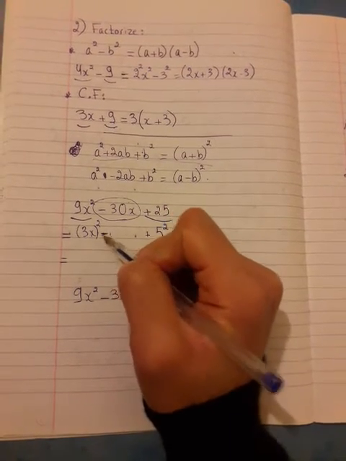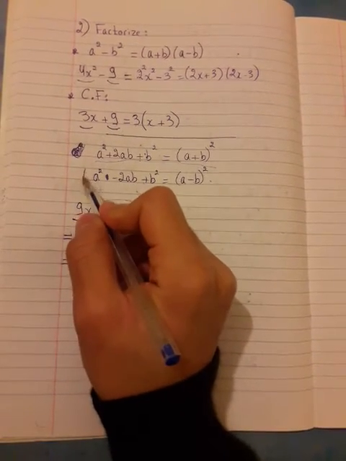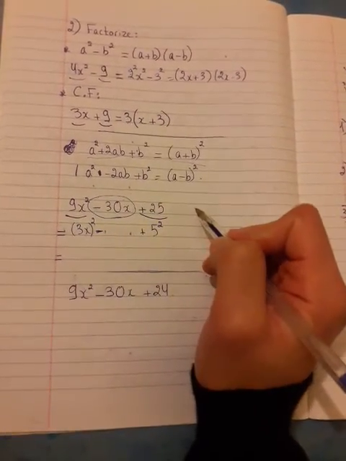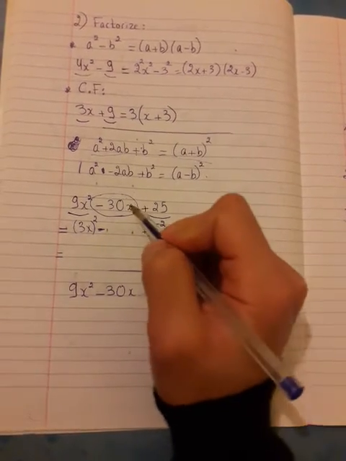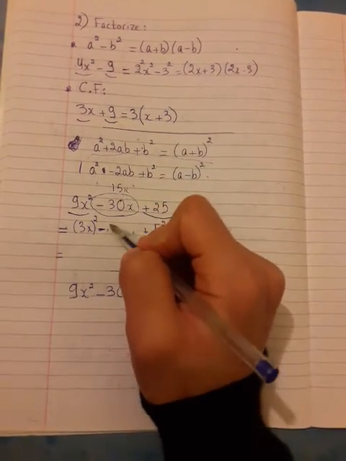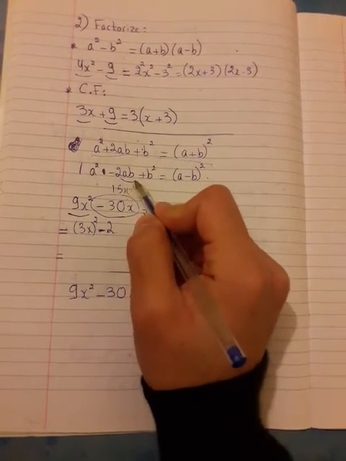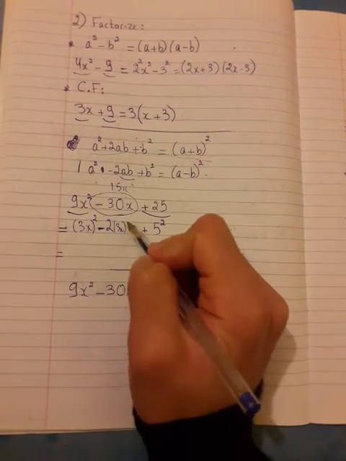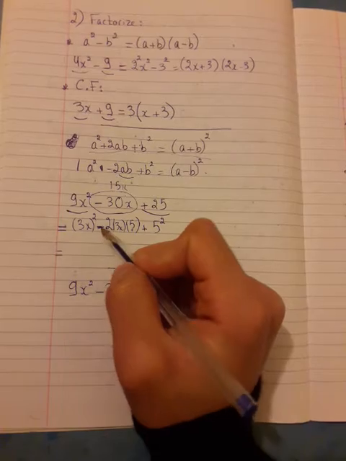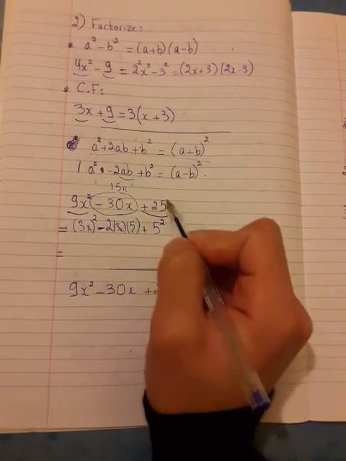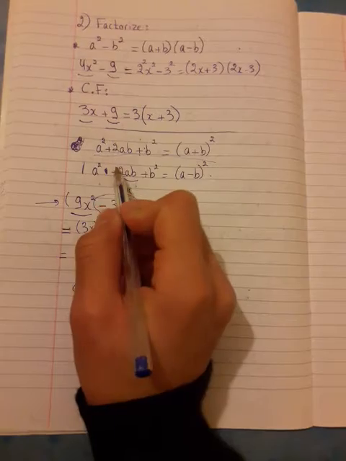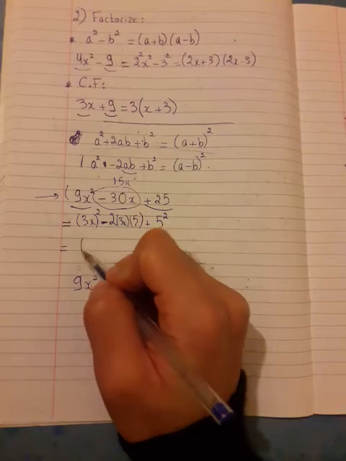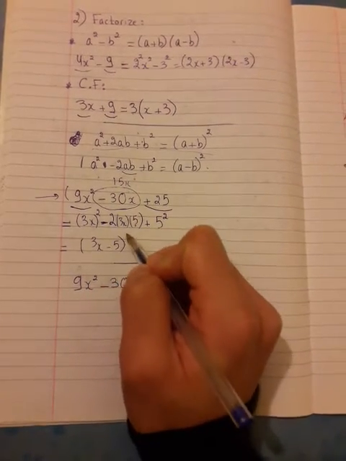The minus goes down, so basically this shows that it is the second rule. 30, divide the 30 by 2. So basically 30x divided by 2 is 15x. So we have the 2 here. We only need the AB. A is 3x and B is 5. If we multiply these together, they will give us 30x, which means this equation applies for the second reversed rule of expand. So it is a minus b squared. A minus b squared.